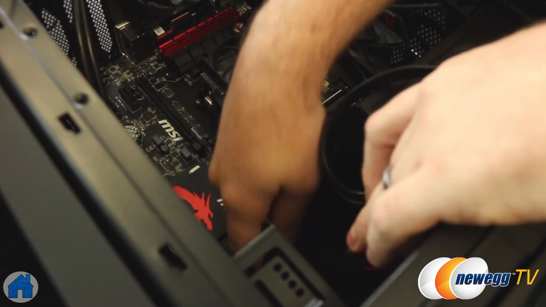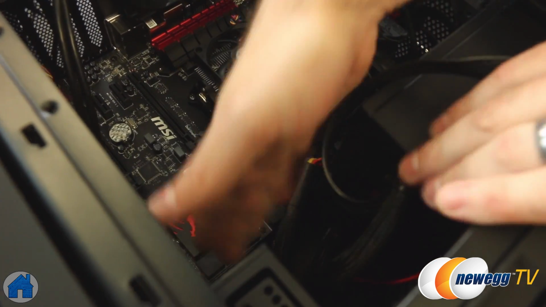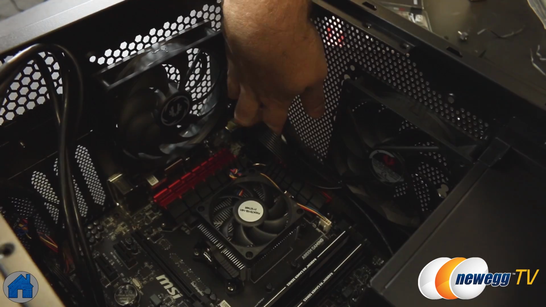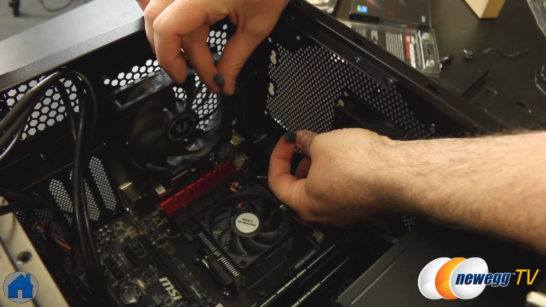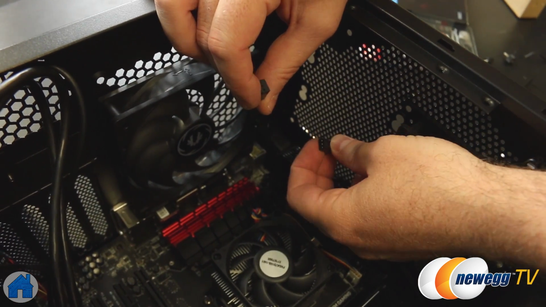There's not a lot of cable management in here, small form factor, so we're going to be tucking most stuff up towards the front of the case. While we're at it, we've got a couple case fans. Both of them are right here. Both of them have 3-pin connectors.